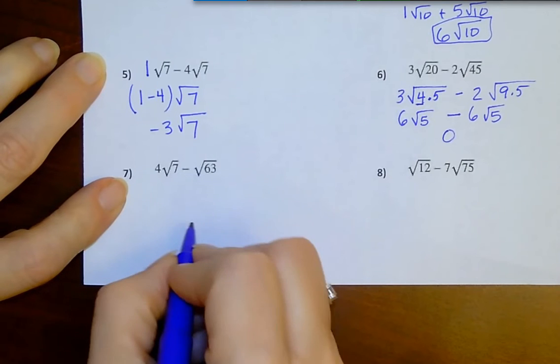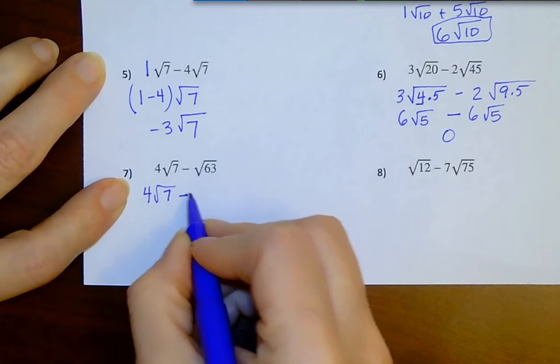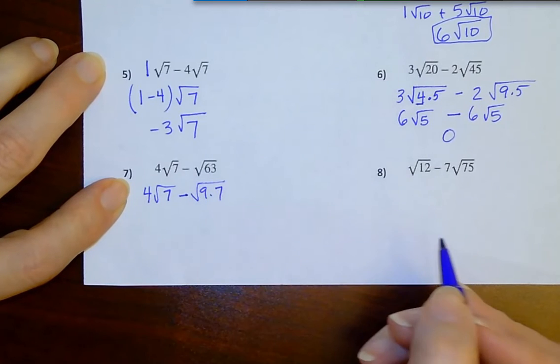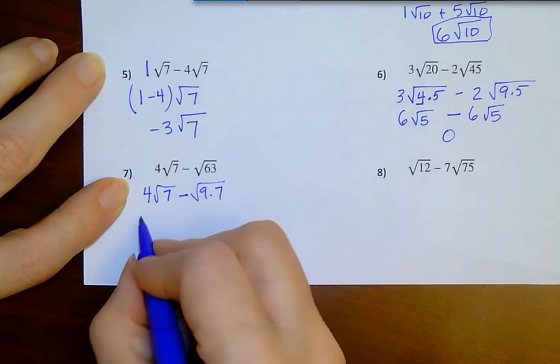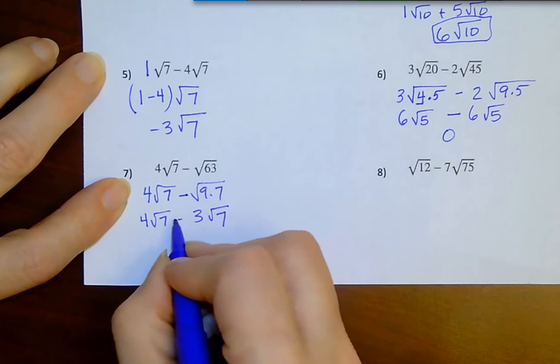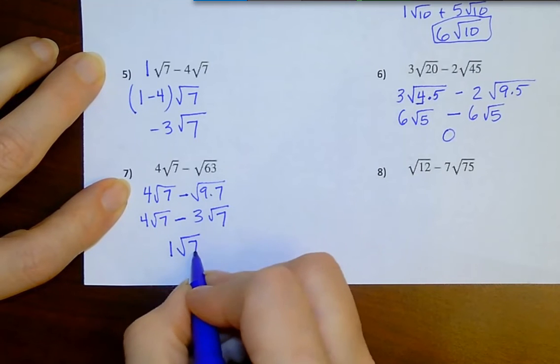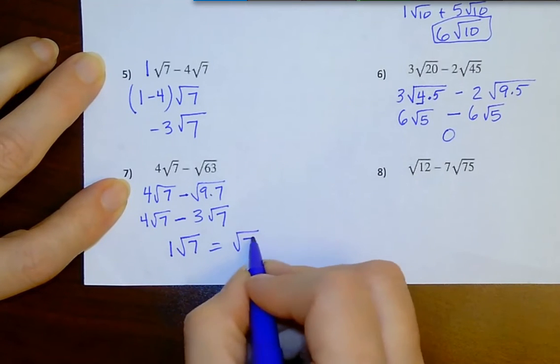4 times the square root of 7 minus the square root of 63. I'm going to say that's 4 times the square root of 7 minus the square root of 9 times 7. So here it's 4 times the square root of 7 minus 3 roots of 7. So 4 minus 3 is just going to be 1 times the square root of 7, which we can write as the square root of 7.